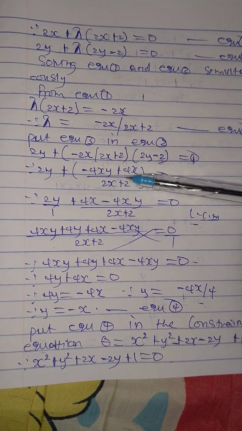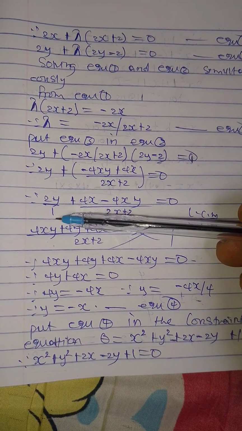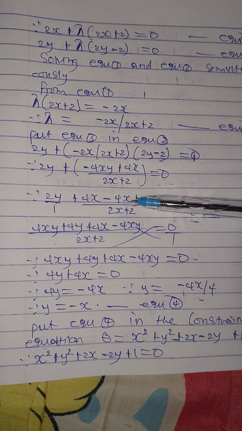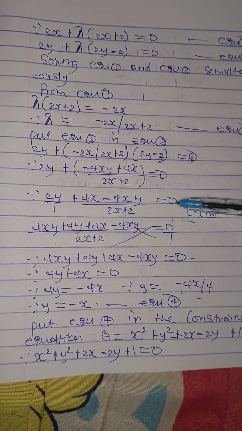Minus 4sy plus 4s over 2s plus 2, which is equal to what? 0. So that becomes 2y. As usual, plus times minus 4sy is minus 4sy, and then plus times 4s will give me plus 4s over 2s plus 2 is equal to 0.